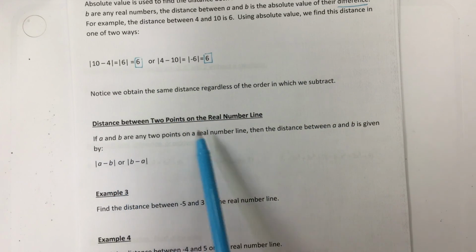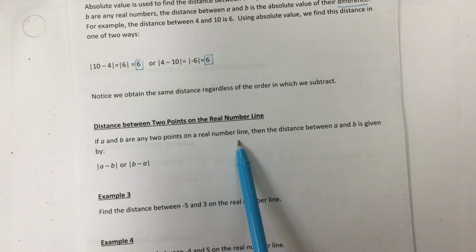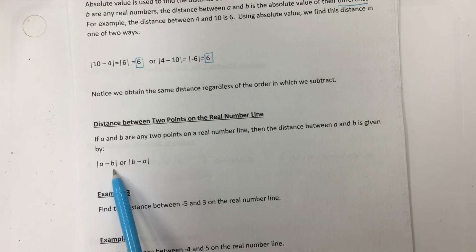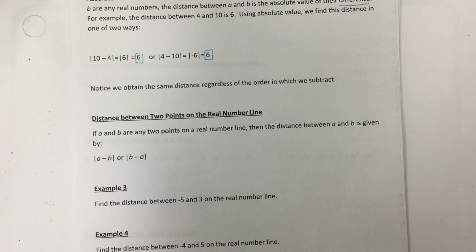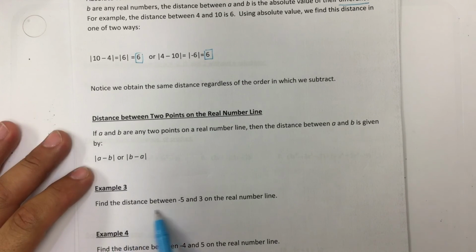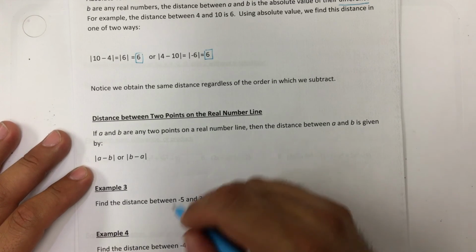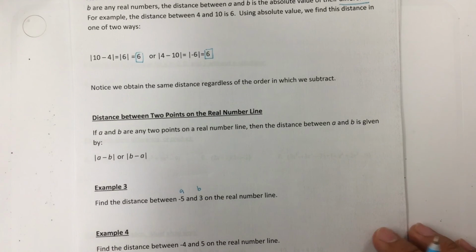All right, so the distance between 2 points on the real number line, and it says if a and b are any 2 points on a real number line, then the distance between a and b is given by the absolute value of a minus b or the absolute value of b minus a. So it's really up to you. It's not going to change it, okay? So for example 3, find the distance between negative 5 and 3 on the real number line. So it doesn't really matter. I'll pick this one to be a and this one to be b. And you don't have to do it both ways. I'm just going to show you what it looks like using both ways.